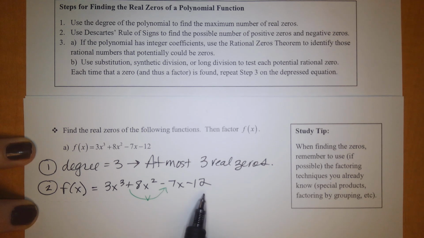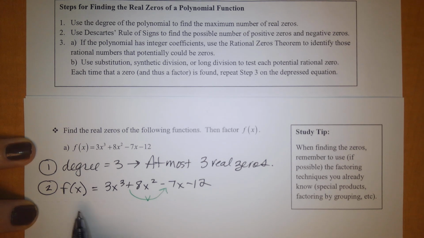One sign variation of an f of x means I have one positive real zero, or 2 less than that. Well, 2 less than that would be negative, so that is not an option. So I must have one real positive zero.